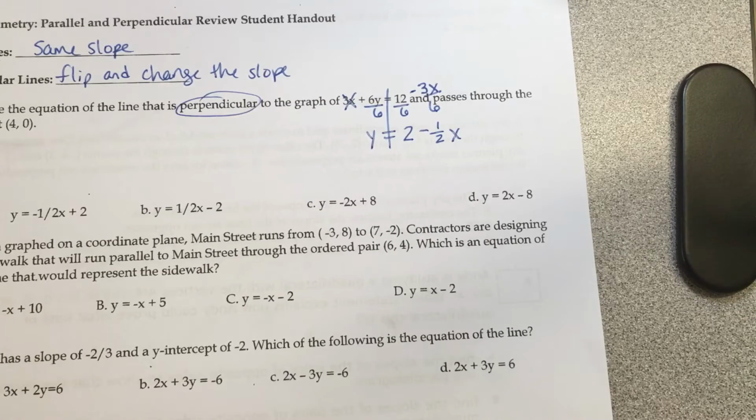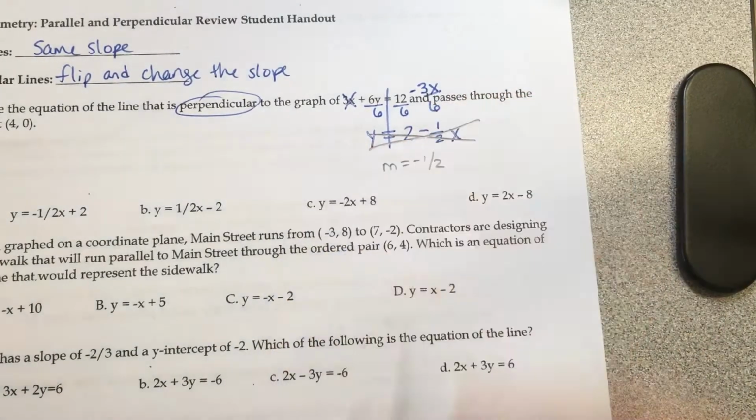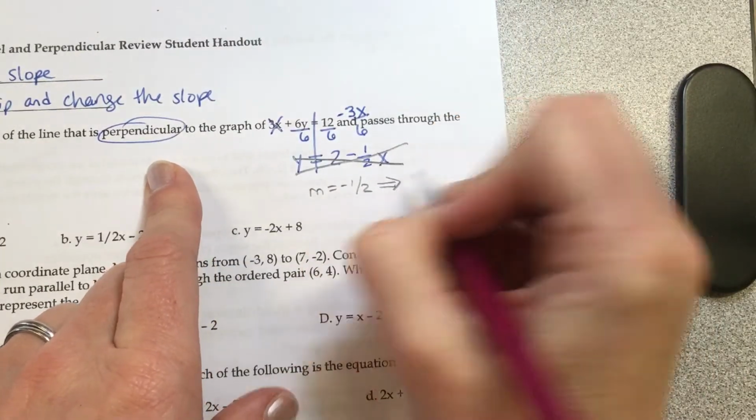What is the slope of this line? Negative 1/2. Very good, negative 1/2. So I'm going to write m equals negative 1/2, and I'm going to cross that out. You won't use that 2 at all. You'll never use that 2. So the slope of this line was negative 1/2. Parallel or perpendicular? Perpendicular. So I need to flip and change.